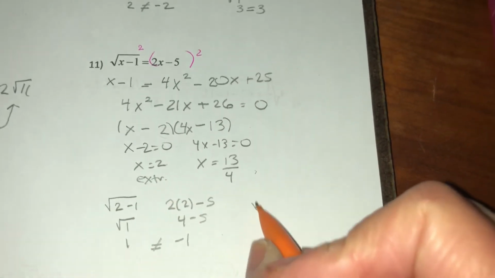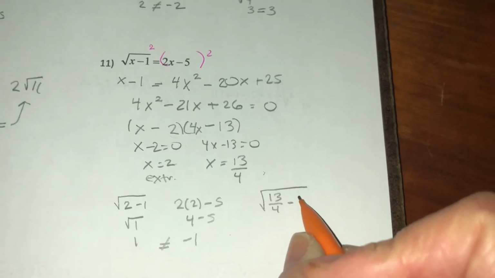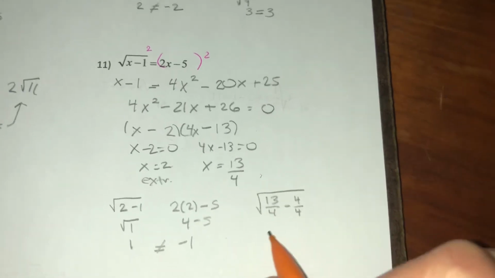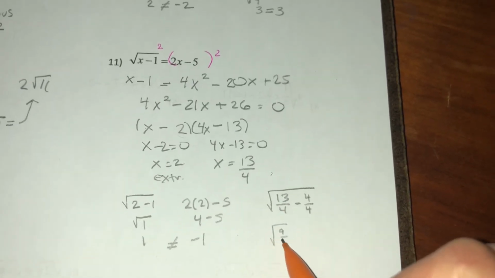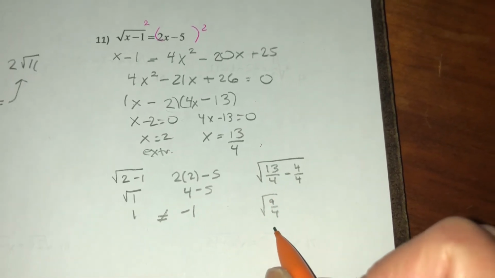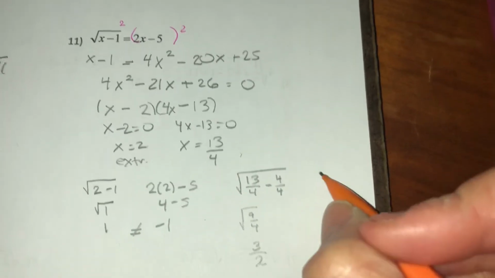Now you might be a little upset that we have a fraction here, but it should not be too bad. Instead of writing a 1, I'm going to have it disguised as 4 over 4 to get a common denominator. So 13 minus 4 is 9. So I have the square root of 9/4. Square root of 9/4, you're going to take the square root of the numerator, which is 3, and the square root of the denominator, which is 2. All right, let's check the other side out.